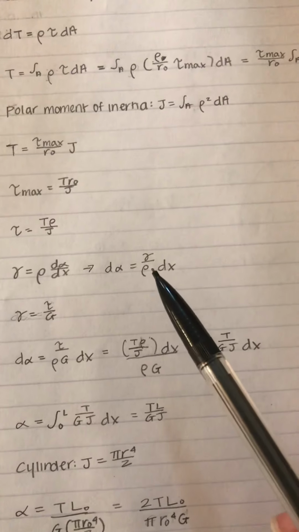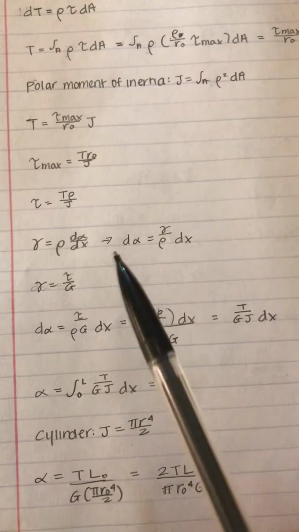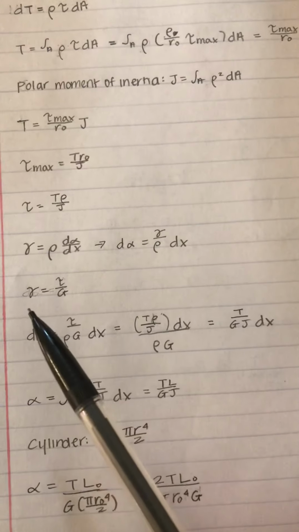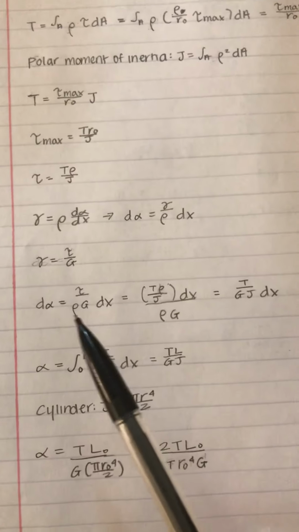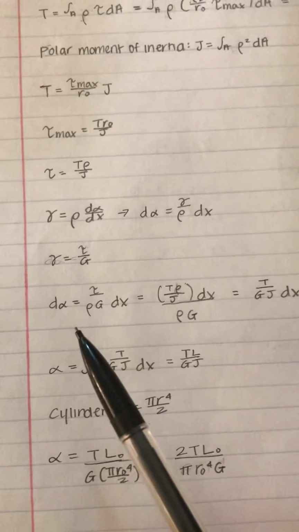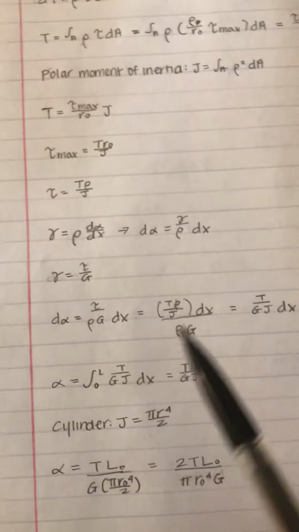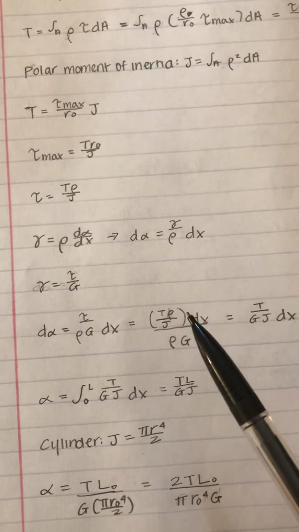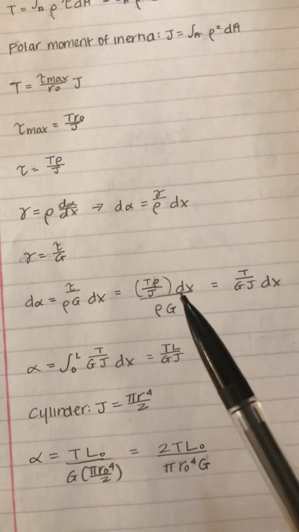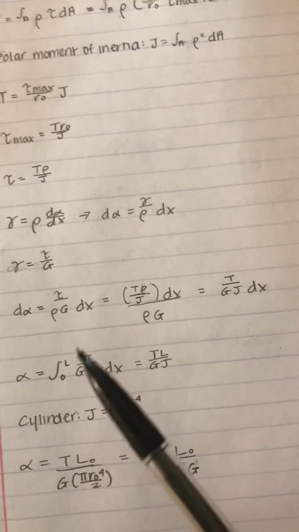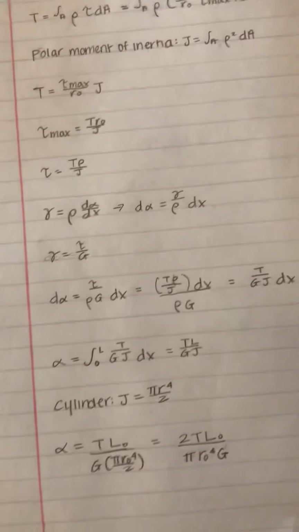So d alpha is equal to gamma over rho times dx, and we're going to use this other piece of information that gamma equals tau over G. So now if we plug that in, you get d alpha equals tau over rho G times dx, and then we can plug in the value of tau, which we found here, and you get this expression, and if you simplify it, you get d alpha is equal to T over GJ times dx.